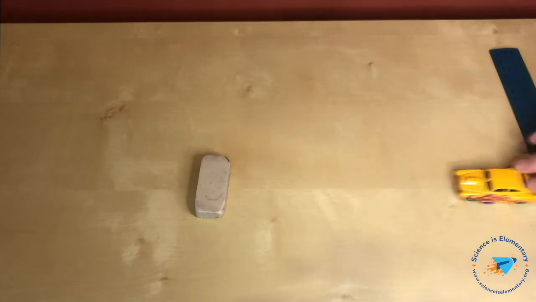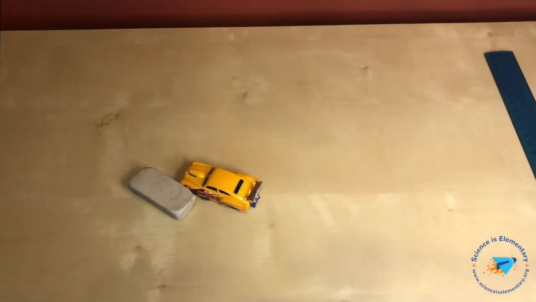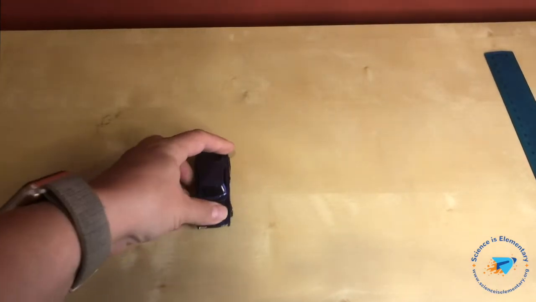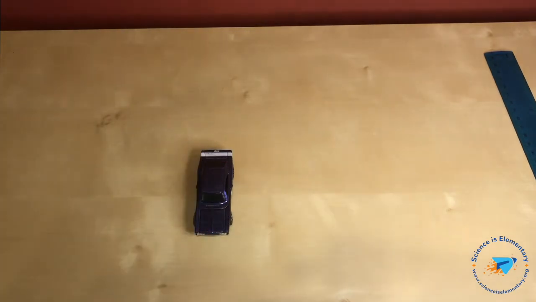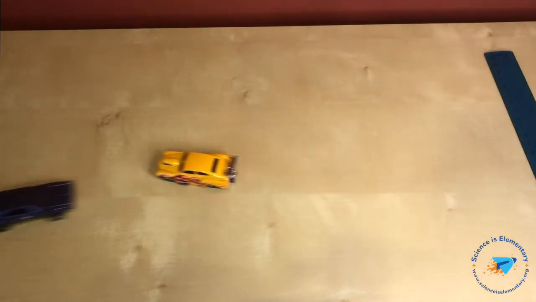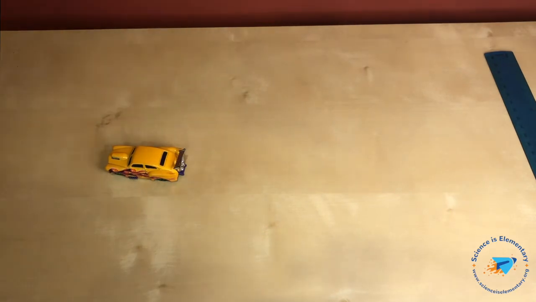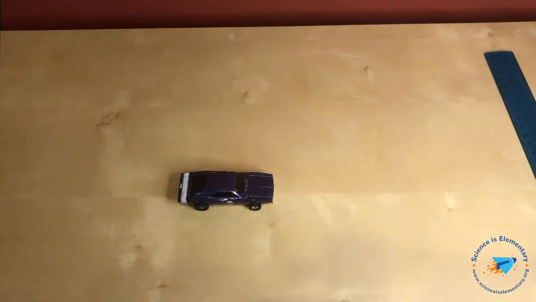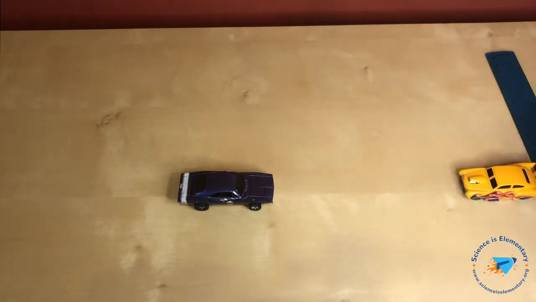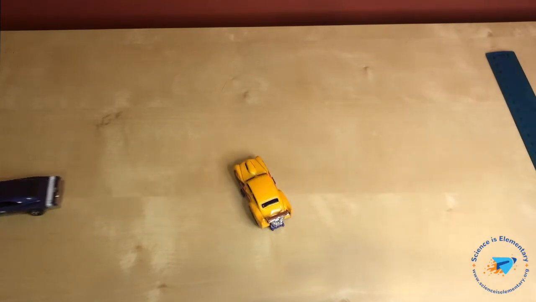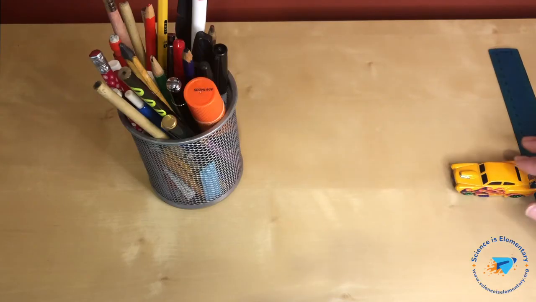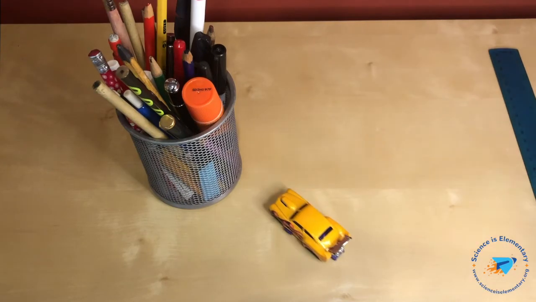What happens? Try objects of different sizes. Does the car stop or slow down or change direction? What about the object that it hits? Does the object move? Make sure you choose objects that won't break if they're in a collision.